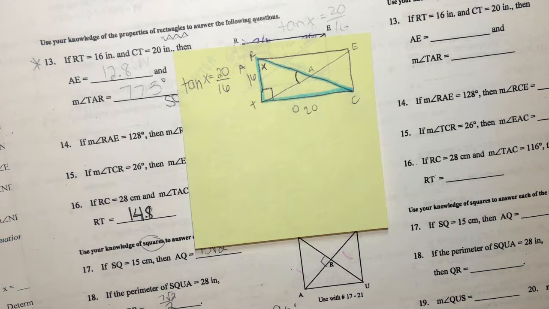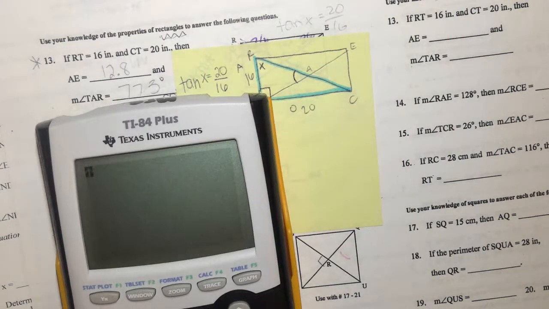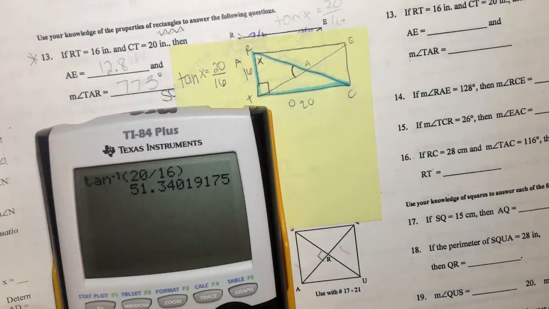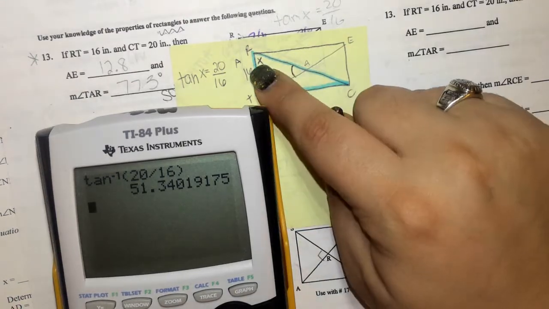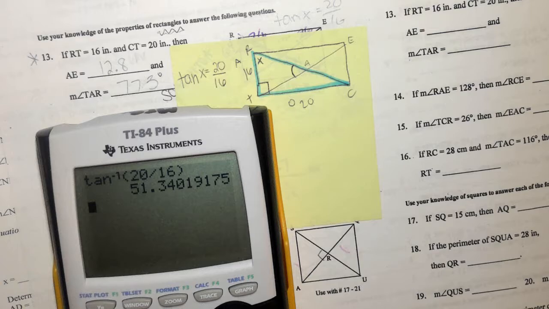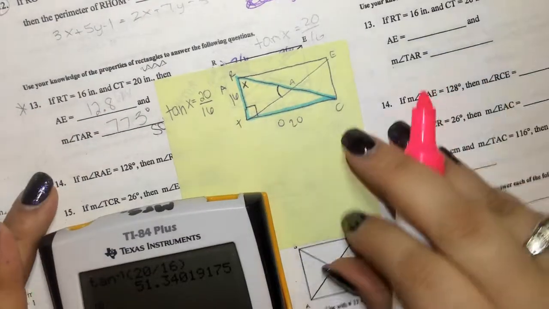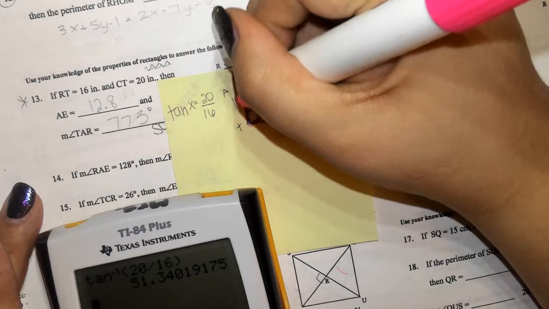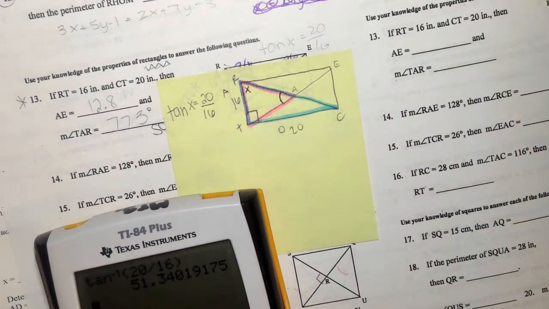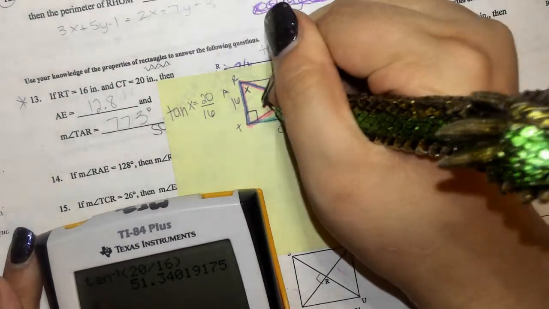All right, and then how do I find x? Inverse tan. Make sure your calculator's in degrees. So when you inverse tan, is it 20 on top? You get this, okay? Do you agree that that gives me x? Do you also agree that there is another triangle in this, and that it is isosceles because those are congruent?